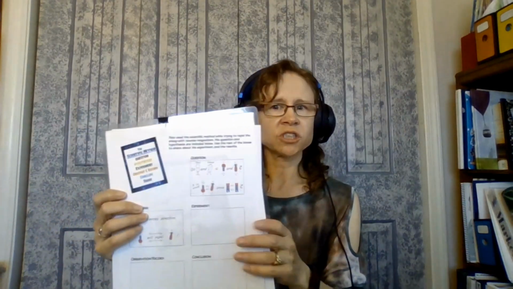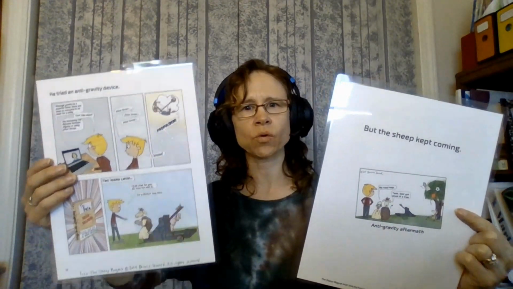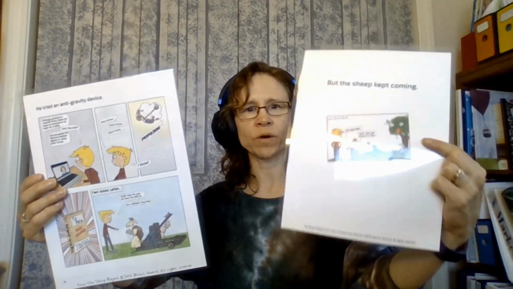Then we went through a version together for when Pete tried to get rid of the sheep. After we did that together, there were 4 different groups of students, and they each got one of the blank worksheets and a set of pages for something Pete had done and what the result was, and they filled those out and then shared them.